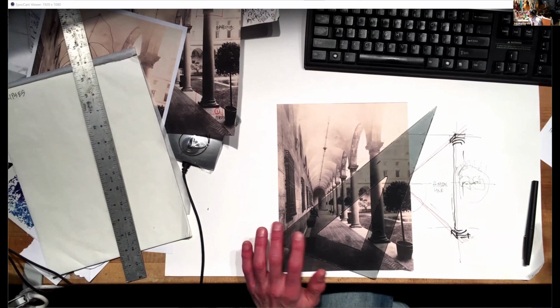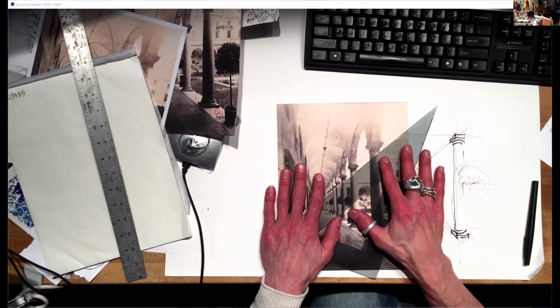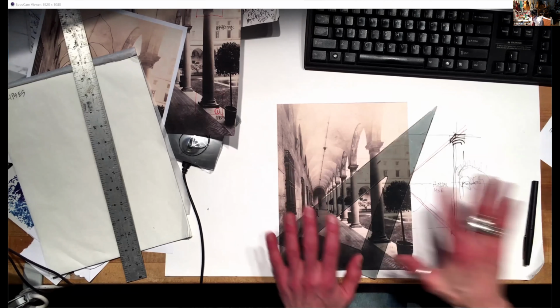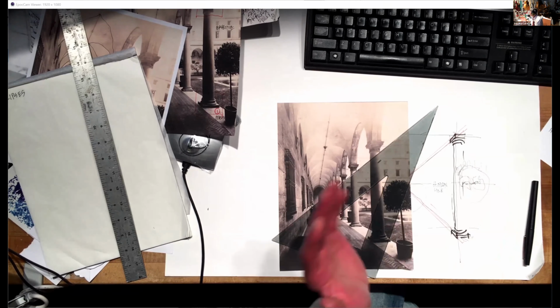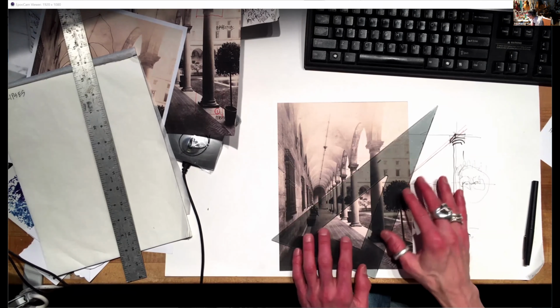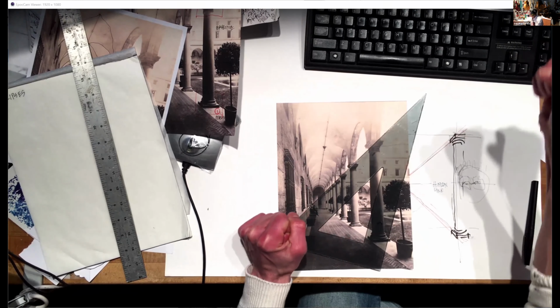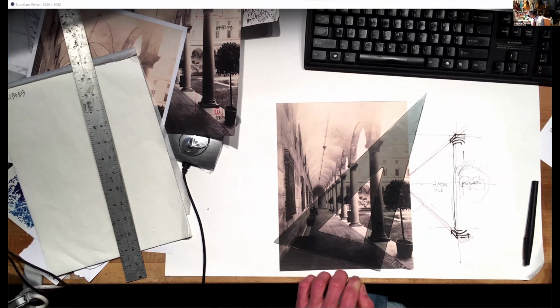Next Tuesday, we're going to begin with this same exercise, and we'll spend the day transferring the photo. We'll get this thing done. All right. So we're all in the same boat. We're all going to land on shore together.